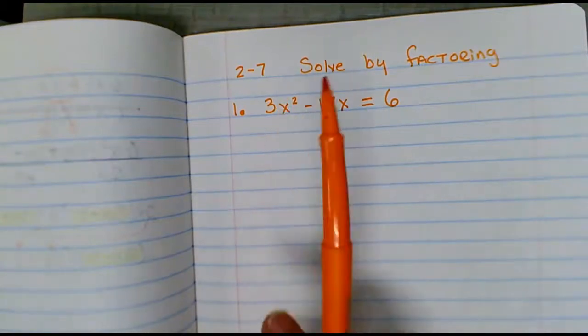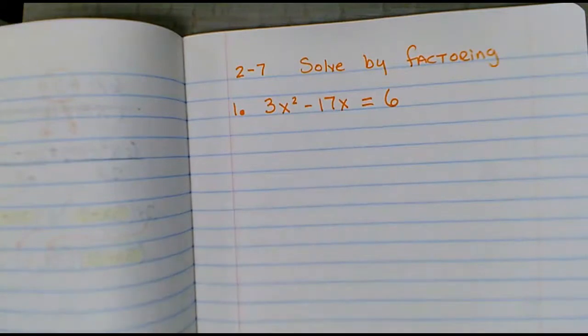If we had an x to the 4th power, we would have 4 answers. If we had x to the 5th power, how many answers would we have? 5. Aren't you glad we aren't going to do that kind this year? So we are looking for 2 answers, and we are going to solve this by factoring.